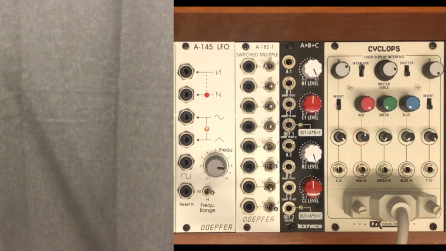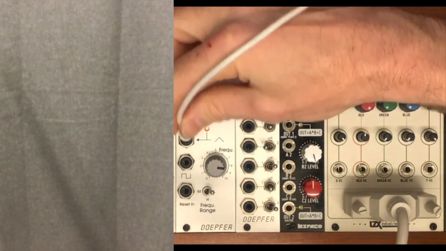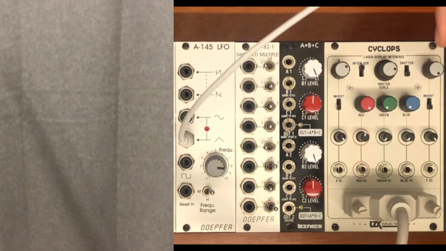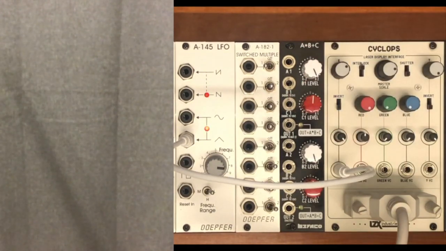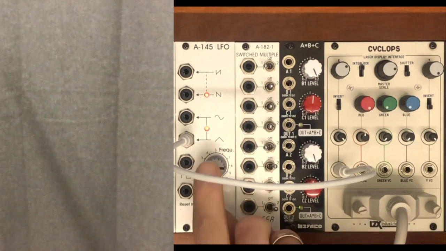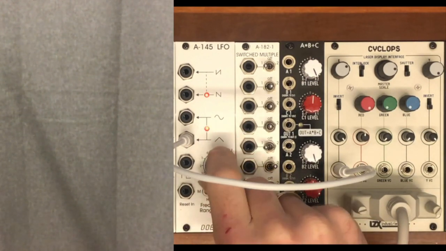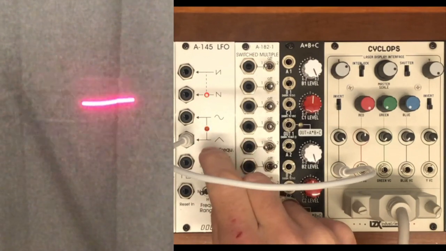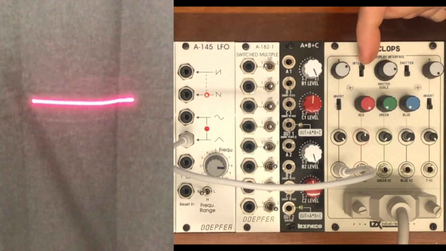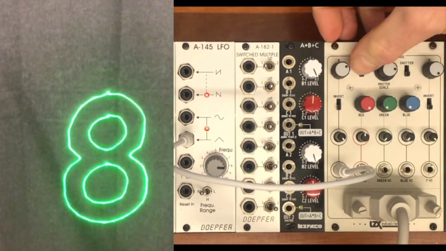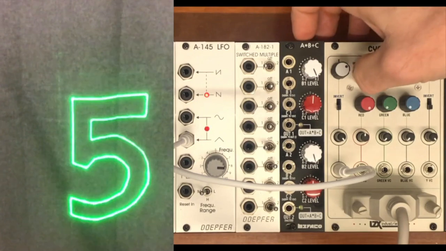Now, just to demo the core principle, I'm taking the triangle output of an LFO and connecting it to the X input. And as you can see, you briefly saw the laser moving there and switching off again, because this, from the perspective of the laser projector, is still too slow, it's still too dangerous. So I need to increase the frequency of the LFO to get something that the laser projector will accept. And importantly, this button here needs to be set to the interlock position, otherwise the laser projector doesn't receive anything and goes back to its normal demo mode, which is awful.